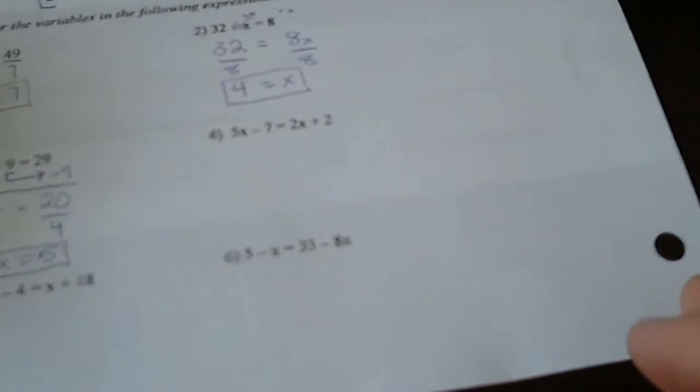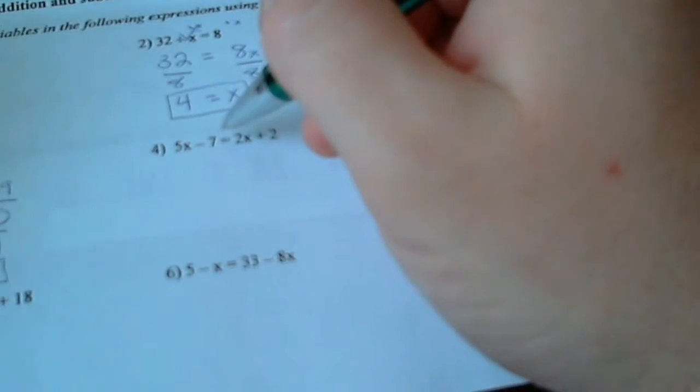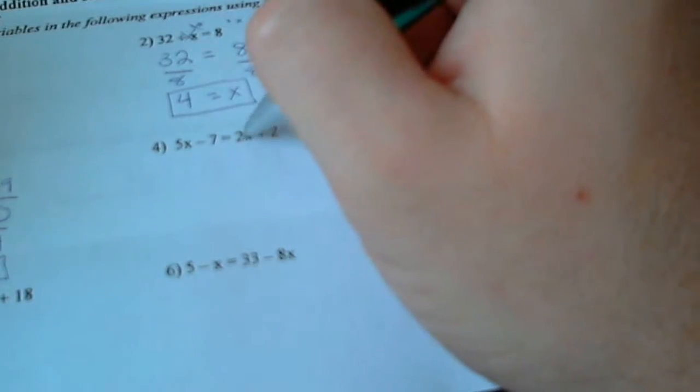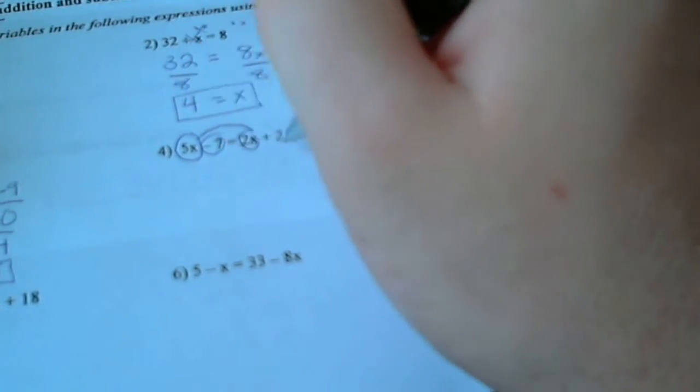The next one we'll try is 5x minus 7 equals 2x plus 2. What I need to do first is get the letters together and then the numbers together. So I need to put these two guys together, and I need to put these two guys together.